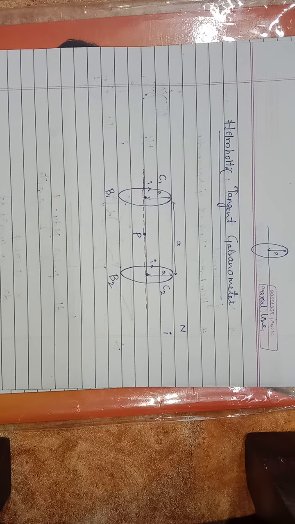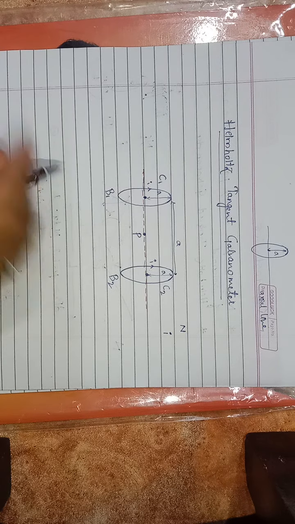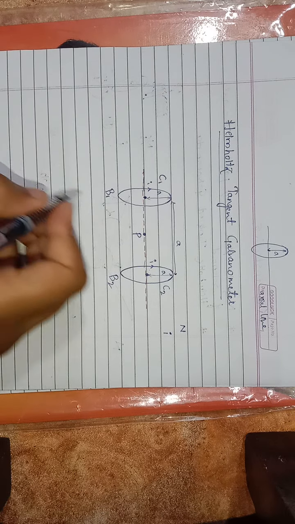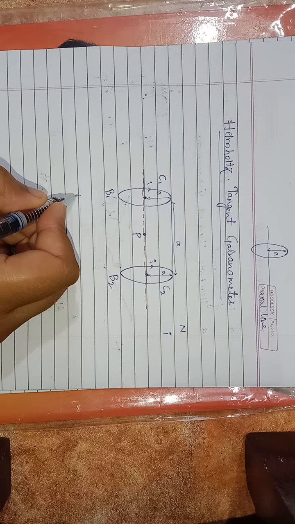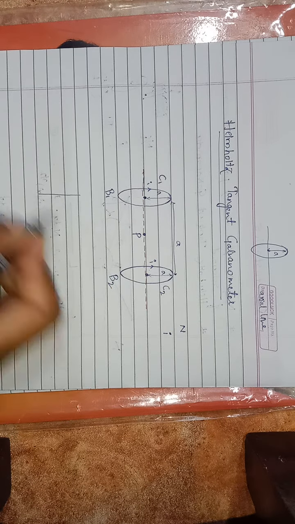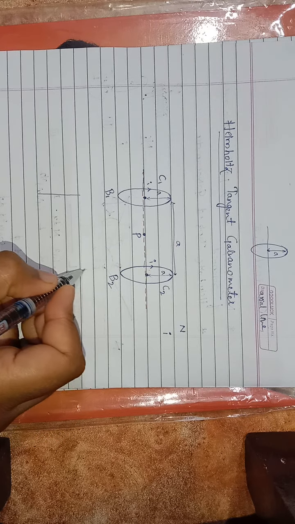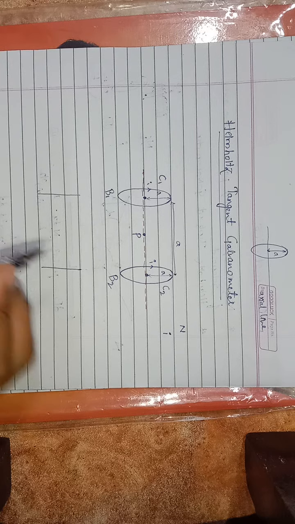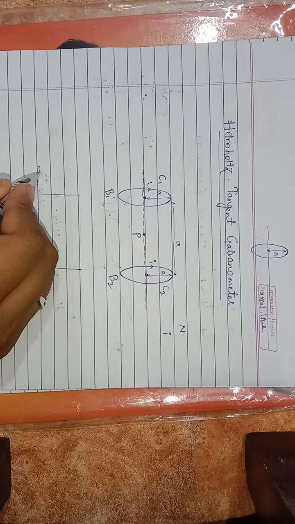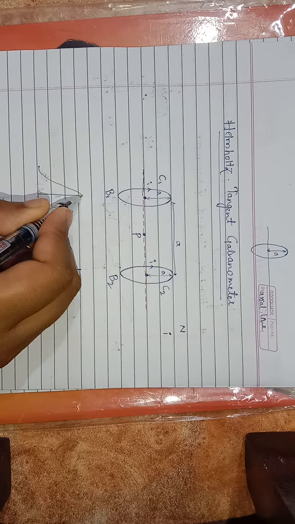I'll just try to convey the magnetic fields to you. If this is the coil C1 and this is the coil C2, then this magnetic field is increasing like this.